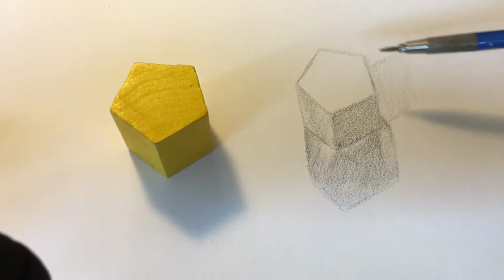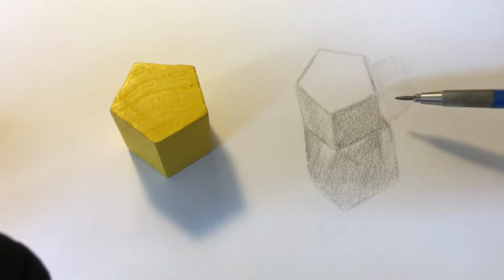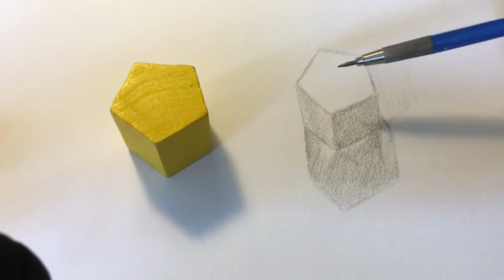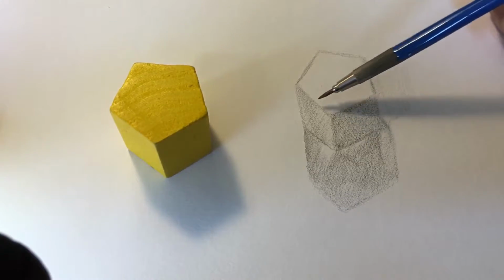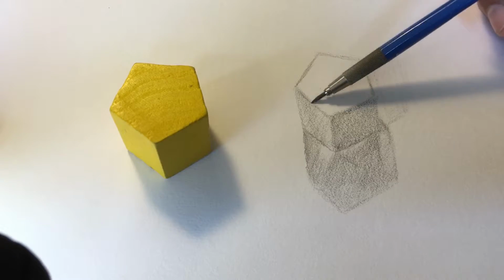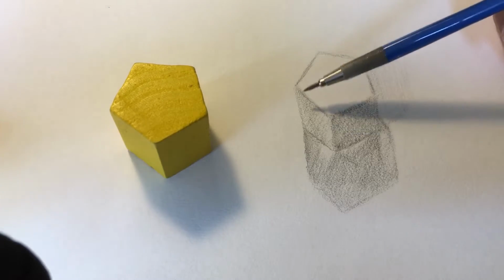Because of the nice angles on this shape, you get a lot of intersections of shadow to look at, and then you could be as detailed as you want to be, but there's a lot to consider in there.